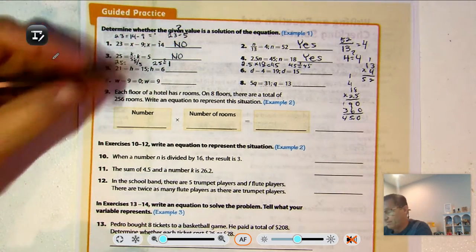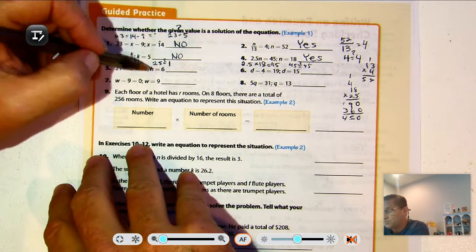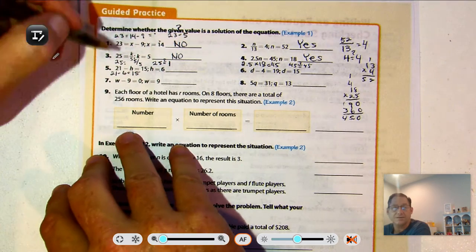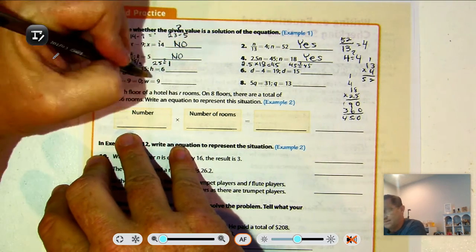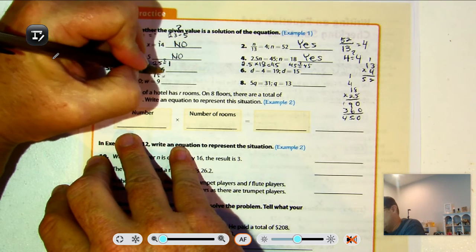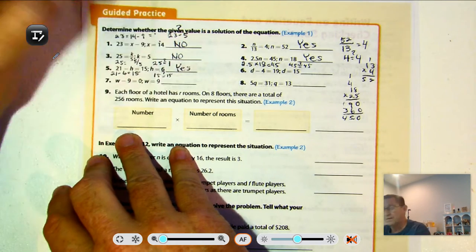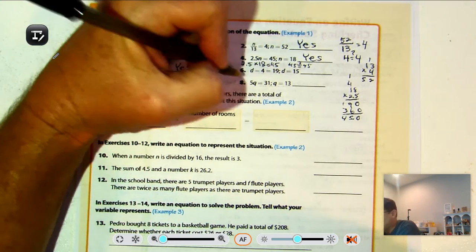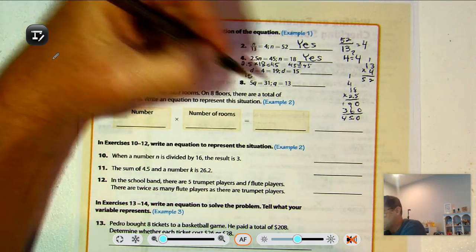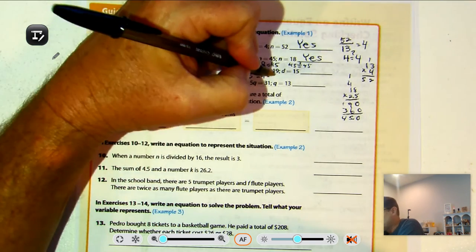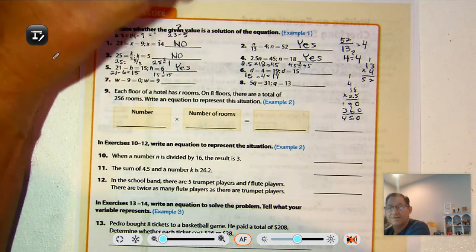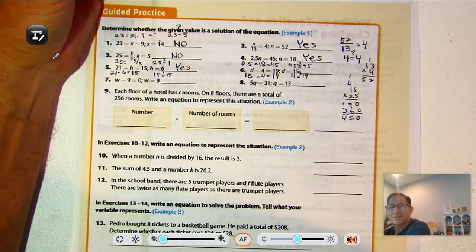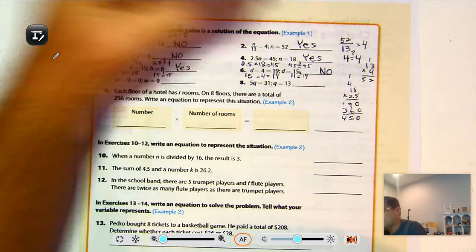21 minus h, and we need to see if that equals 15. They want us to substitute 6 for h. So 21 minus 6 equals 15. 21 minus 6, that is 15, because 15 plus 6 is 21. So yes. Okay, number 6. Some number minus 4 is 19. And they want us to substitute 15 for d. So 15 minus 4 equals 19. 15 minus 4 is 11. 11 does not equal 19. So no, it's not a solution.